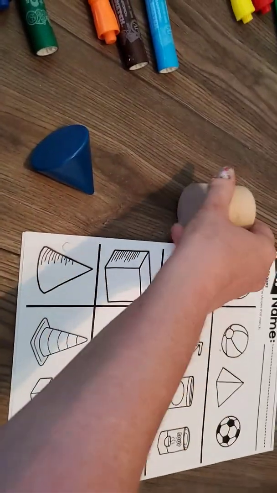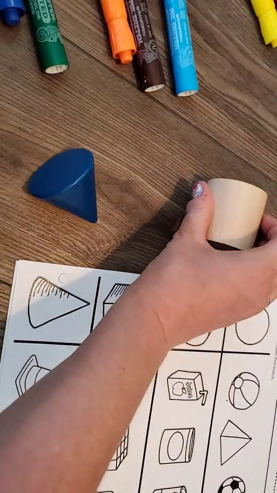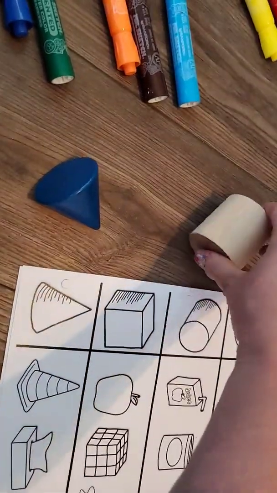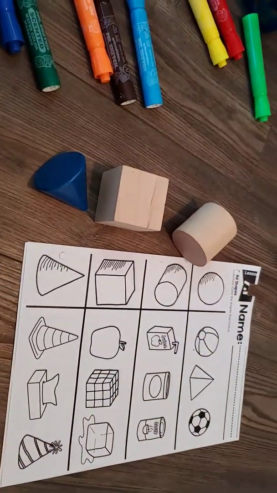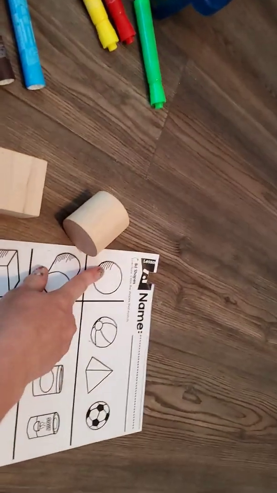All right, and then here's our cylinder, and we can lay it to the side just like they have it in theirs, and we can turn it just to make it match. And then we have a cube, okay, and you guys can see that. And then our sphere is still over there. And so this one would be the sphere.